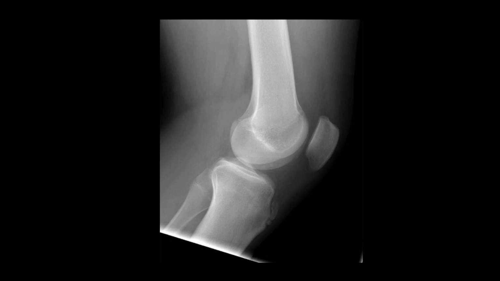Your doctor may decide to get an X-ray of your knee. Sometimes children with Osgood Schlatters can have prominence of the bone in the front of the tibial tubercle. The X-ray will also help to rule out other causes of knee pain.